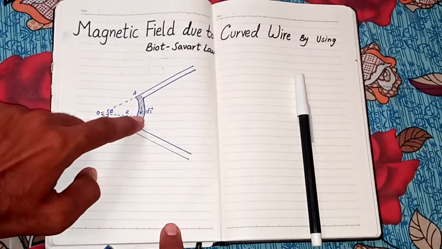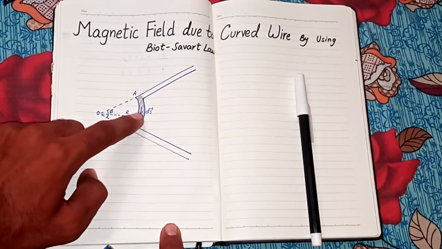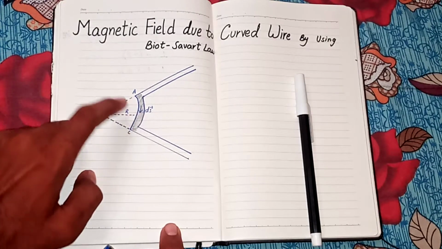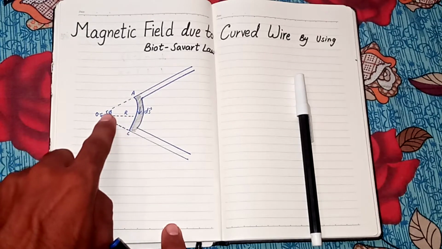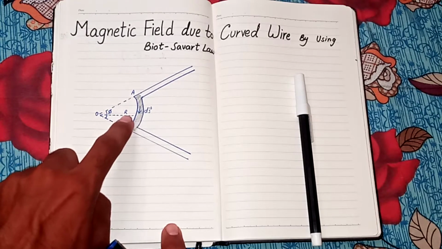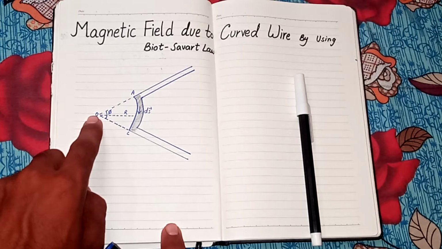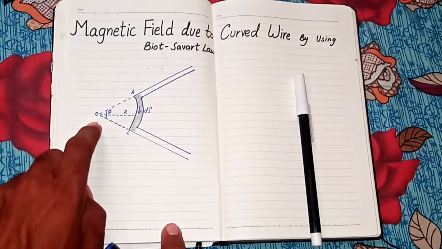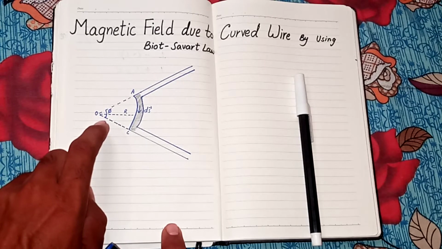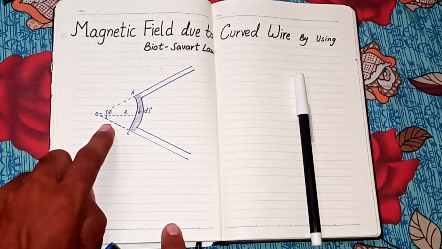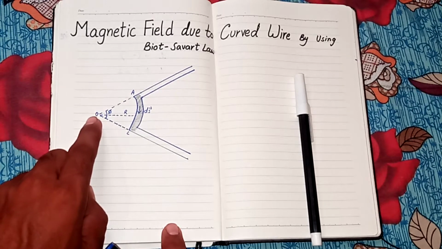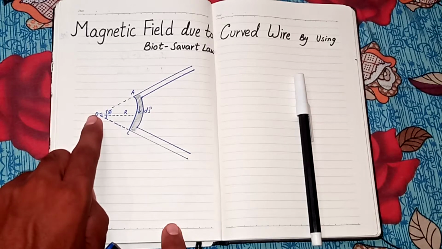Each length element ds along path AC is at the same distance r from O, and the current in each contributes a field element dB directed into the page at O. You can easily find direction by using right hand rule.